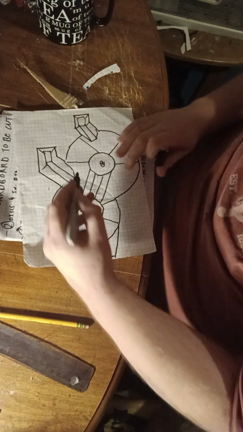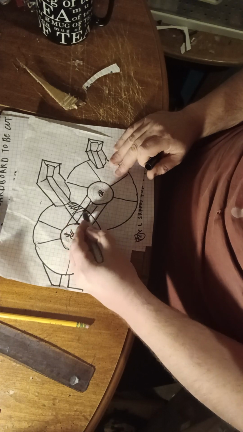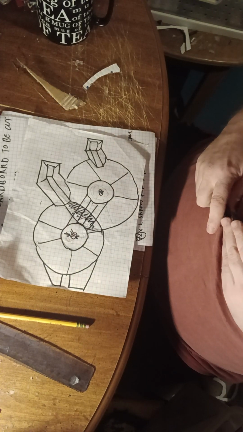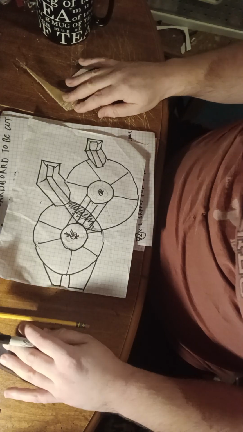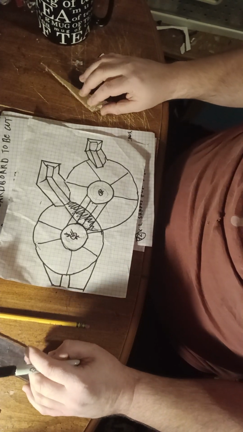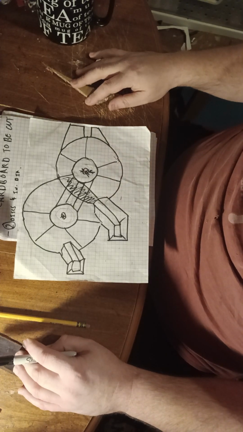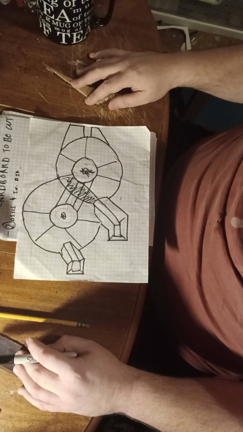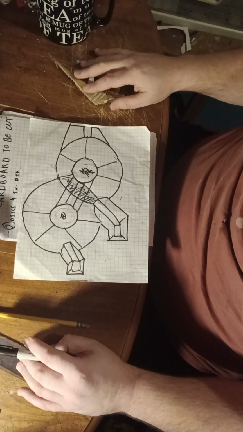Let me draw that in pen. Now I can play with it, but at some point I'm going to have to make a decision how I'm going to join the two discs that I made.